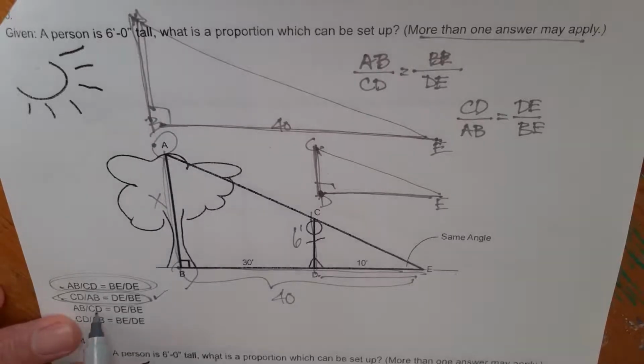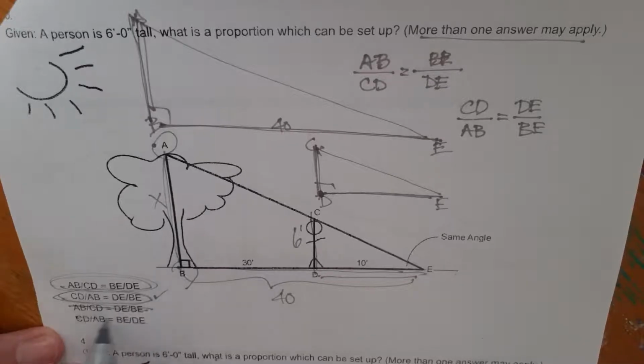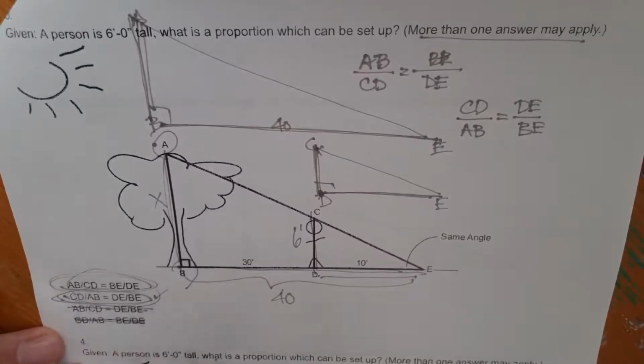Let's try the next. AB over CD. Well, we already traced AB over CD. Here it is again. And notice they flipped this. Instead of having BE over DE, they've got DE over BE. This is wrong. It can't be both. It's the one we did already. We already traced that out. And if this is CD over AB, we said is right, it looks like they've also flipped this one. The DE here is in the denominator now. That's not right. It can't be both. It's the one we already checked. So it's these two answers on this one.